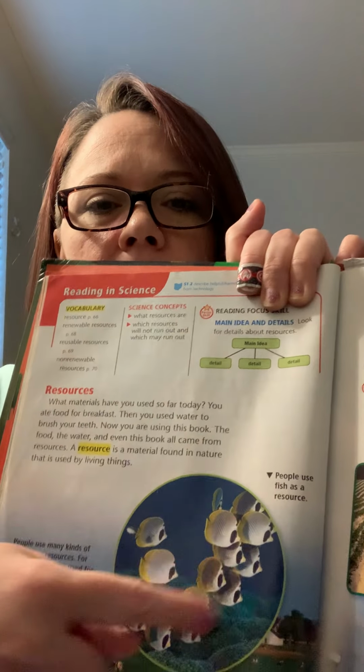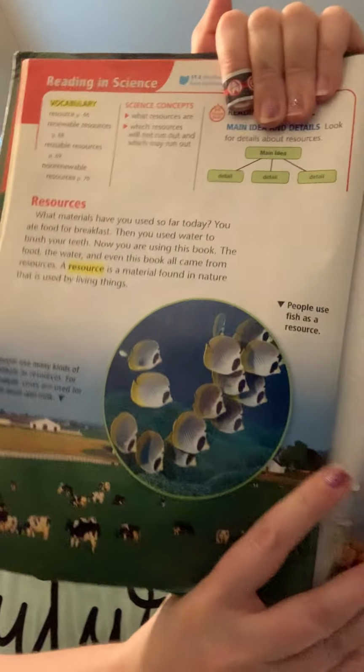There are some fish here and it says people use fish as a resource. What do people do with fish sometimes? They eat them. Yeah, so fish could be used as a food. The other picture on here is some cows. How could cows be used as a resource? For meat and also for milk, because milk comes from cows.